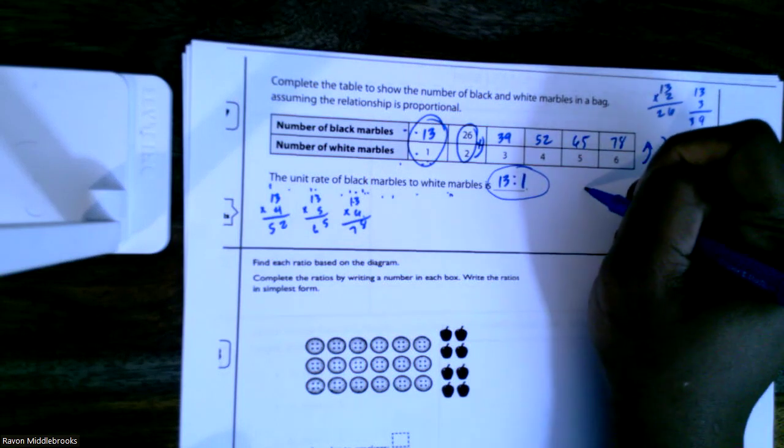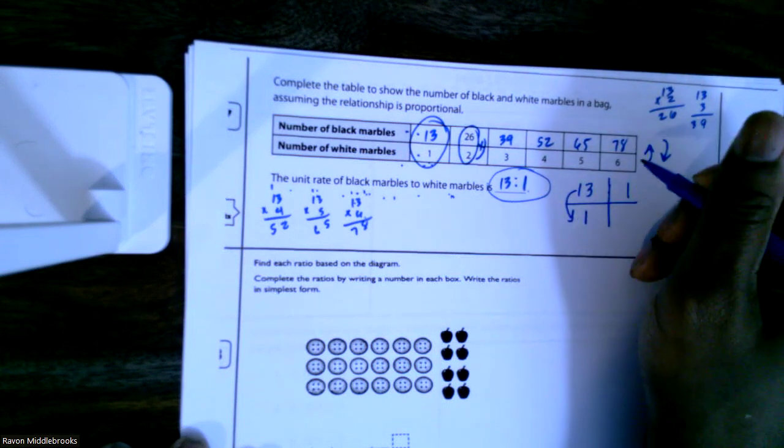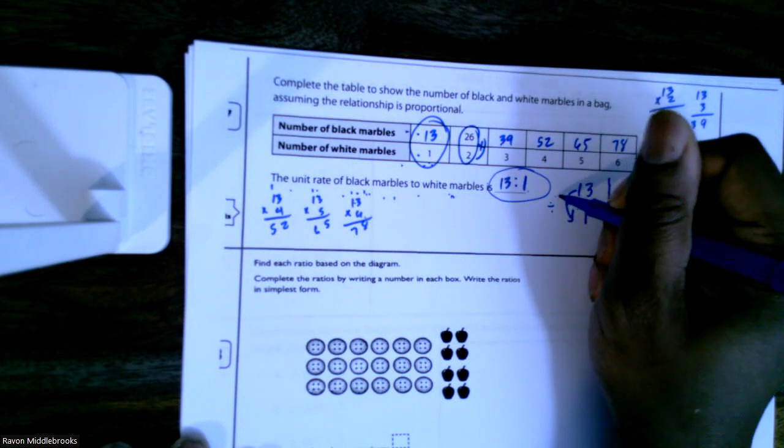What about when there is 1 black marble? So for 1 black marble, so let's just say it is 13 to 1. Let's say this is 1. 13 divided by 1, divided by 13.